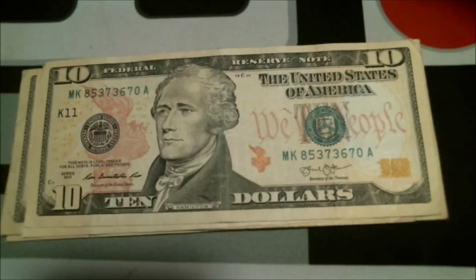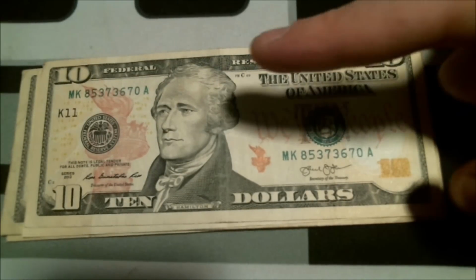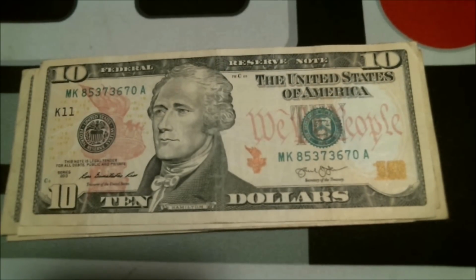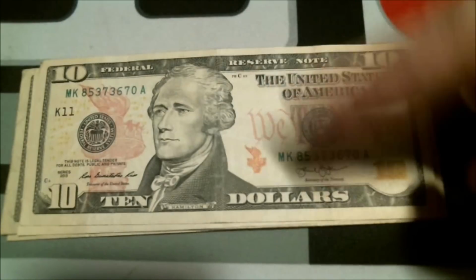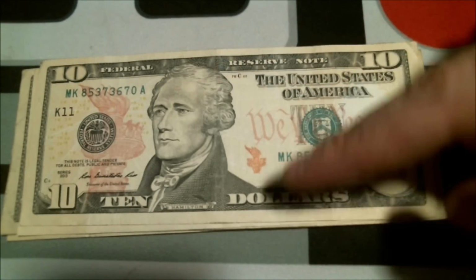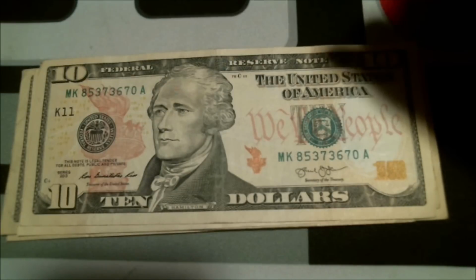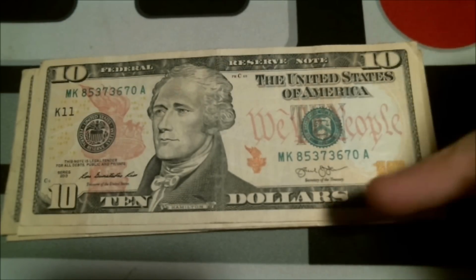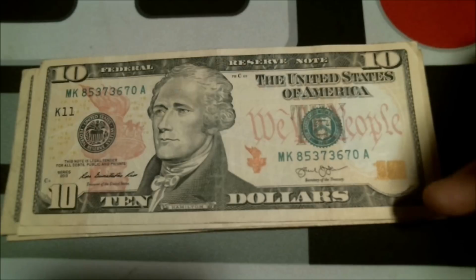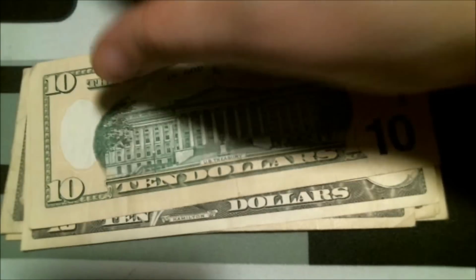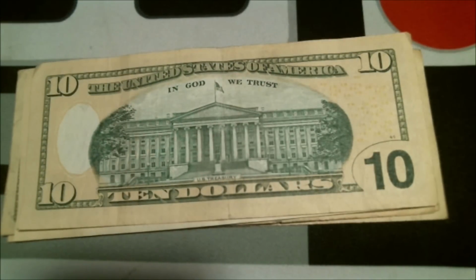Anyway, next bill. Same dealio, Series 2013 shown down here at the bottom above this 10. Very good picture of Hamilton. I like how they changed it to not have the outline or border around the portrait or whatever you want to call it. But nevertheless, let's jump right back to what we're looking for. I don't see anything that jumps out as far as misprints. It's cut appropriately. It's not a misaligned print or miscut. No shifts in the ink or anything like that.